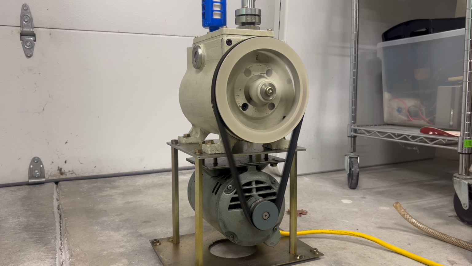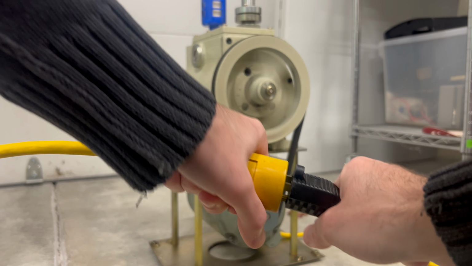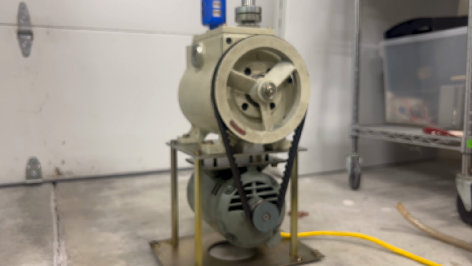I started by testing the pump alone and verifying that it reached about 10 millitorr, which is not fantastic, but sufficient and probably expected for a pump this old. Moving forward, I'm only going to connect the roughing pump and keep the diffusion pump off. This means that our lowest vacuum should be roughly 10 millitorr, assuming we have no significant leaks.